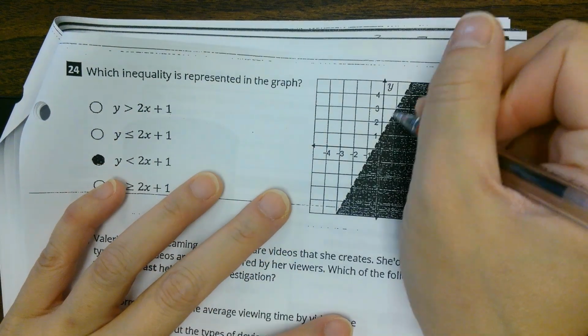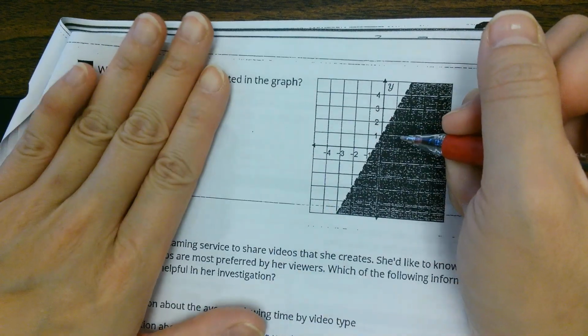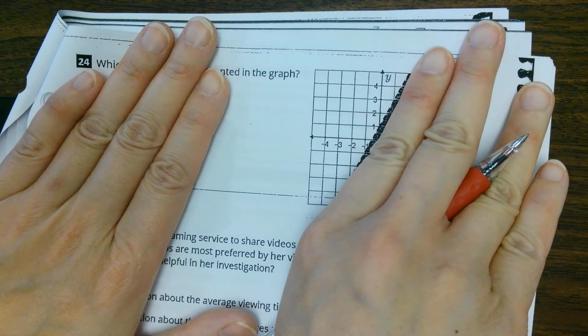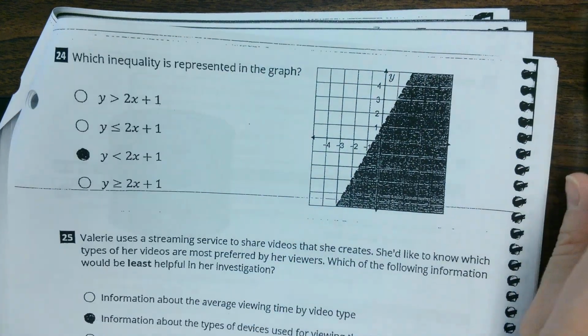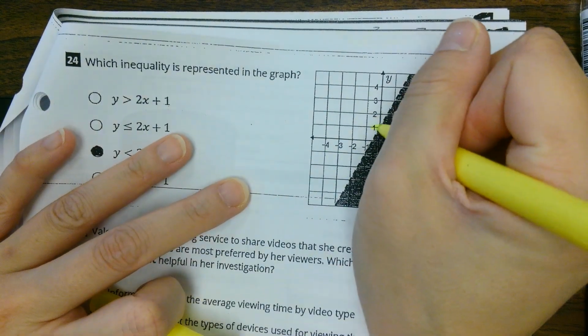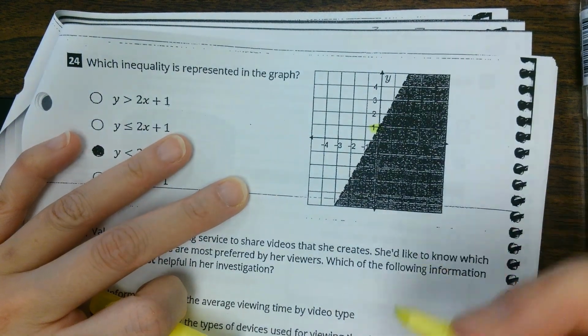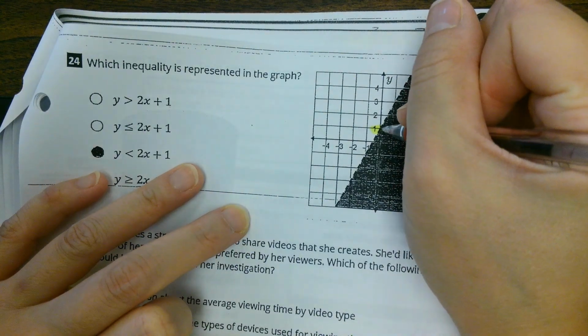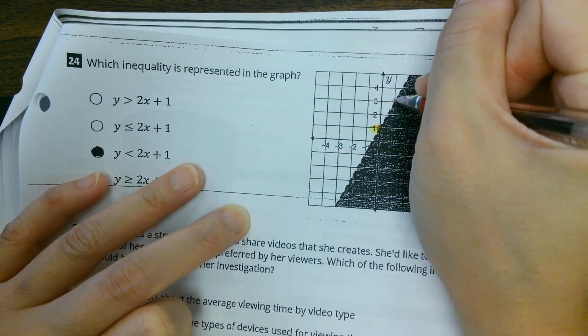Okay, so looking at this graph, don't worry about the inequality. Think of it as a line. So you want to come up with the equation of the line first. Your y-intercept is 1. What's the slope? Pick any 2 points on this line. So I'm going to pick this one, and I'm going to pick this one.